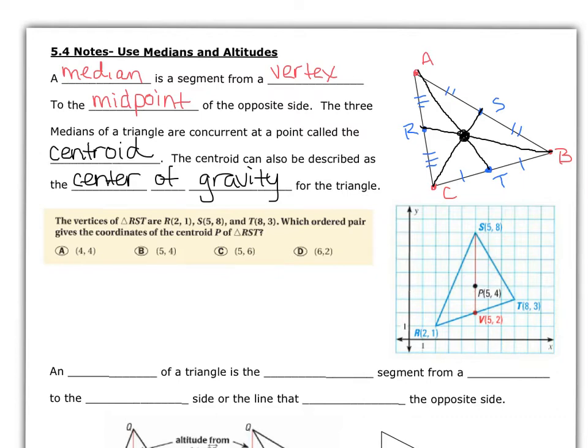Now, what you can do on a coordinate plane is that you can actually find the coordinates of the centroid by drawing all the medians. So if you were to see here, they've already found the midpoint in V, that's 5, 2, and the question wants us to find the coordinates of the centroid of this whole triangle. Well, to draw the other medians, we first have to find the midpoints of all the sides. So to find the midpoint of side RS, remember the midpoint formula again, where you're going to add your x's and divide by 2, and add your y's and divide by 2.